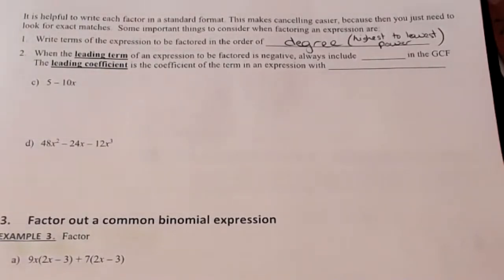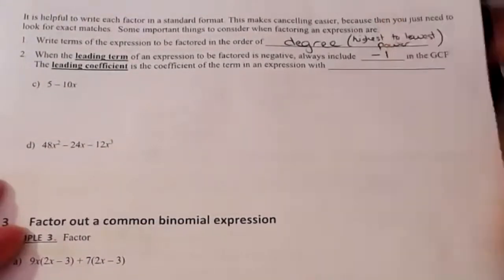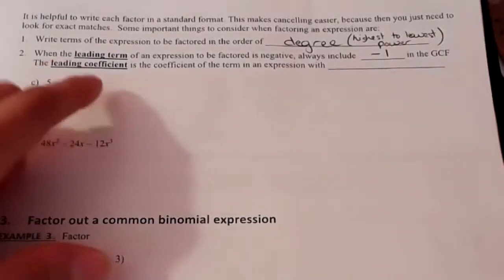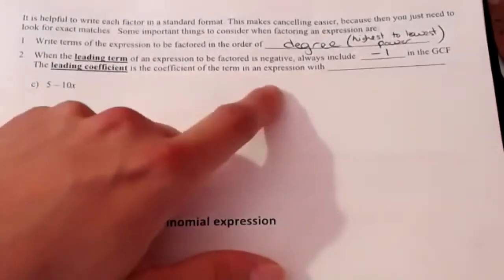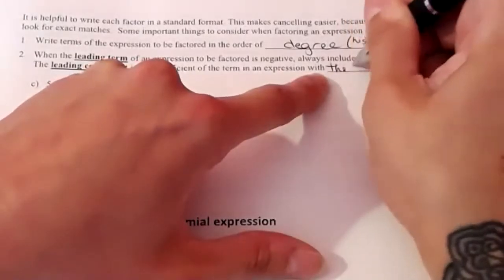And then, of course, when the leading term of an expression to be factored is negative, always include -1 in the GCF. The leading coefficient is the coefficient of the term in an expression with the highest degree.